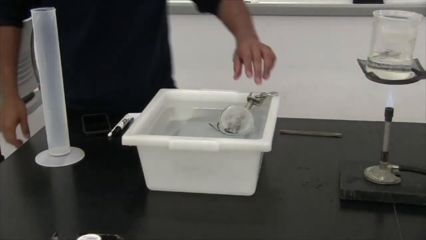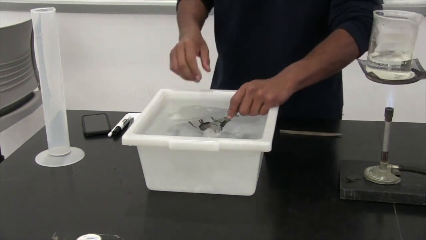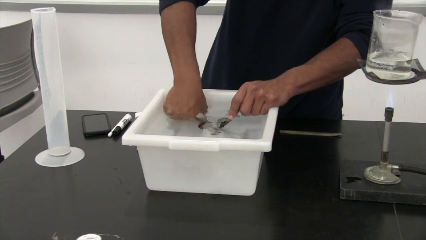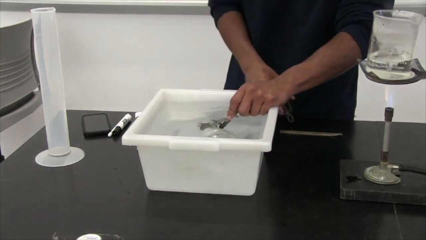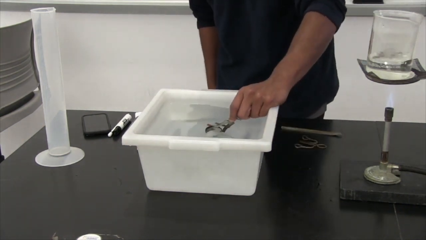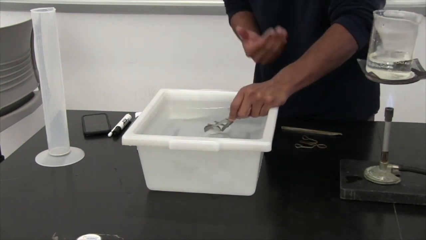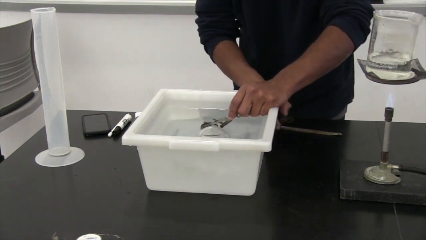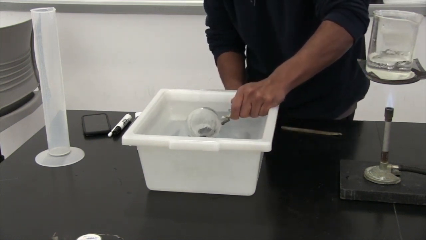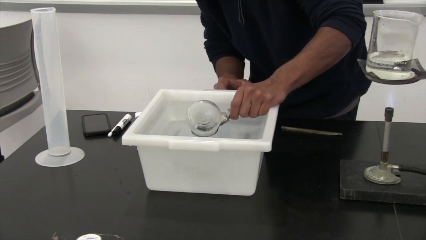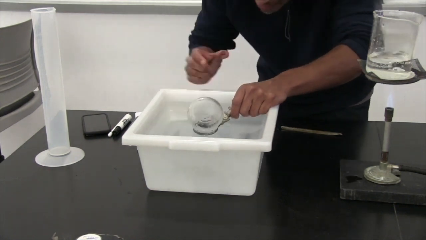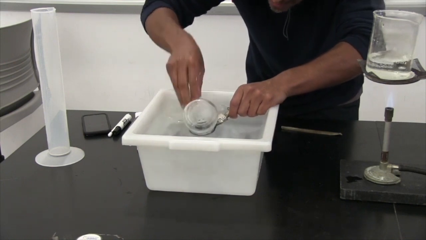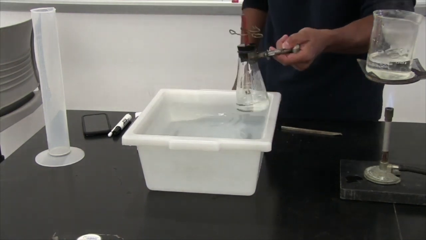Okay, so the flask has been submerged underwater for about 5 minutes. So now I'm going to remove the pinch clamp. I'm still keeping it submerged. Before I remove the flask, I have to make sure the pressure inside the flask is equal to the pressure here in the lab. And by that, I have to make sure the level of the water inside the flask is at the same level as the water inside the container here. So now I'm going to place the pinch clamp back on, and now I can remove it.